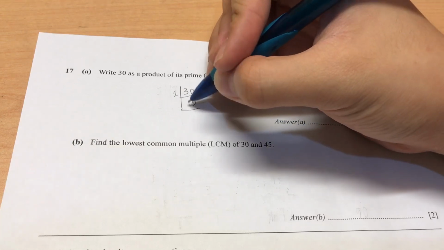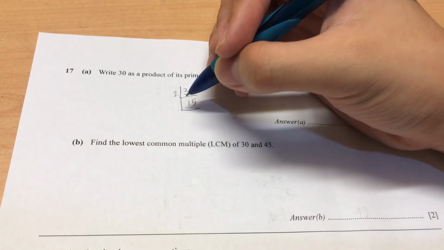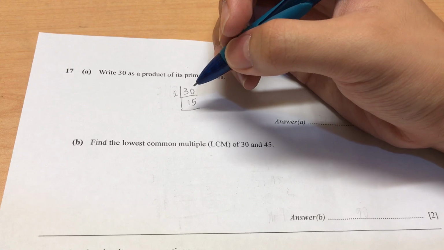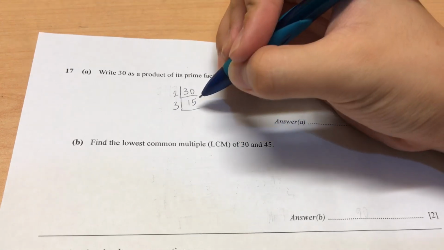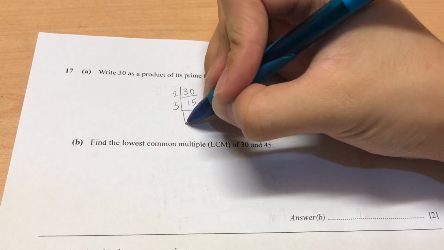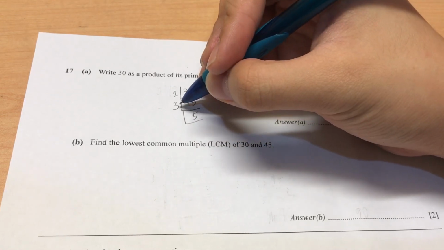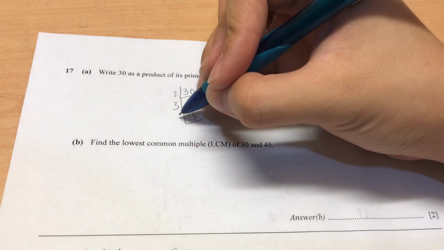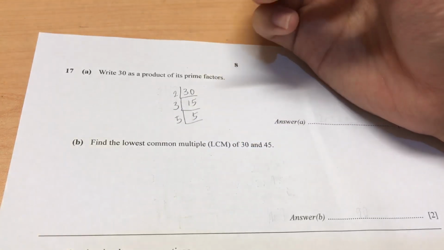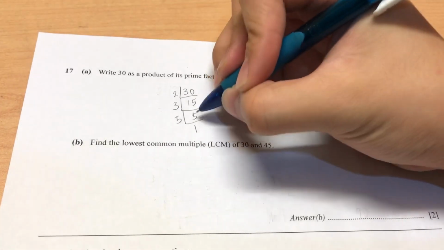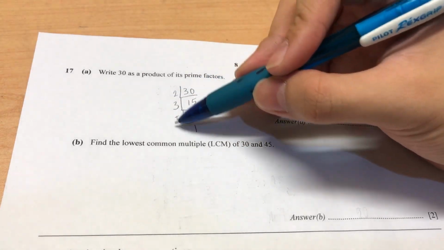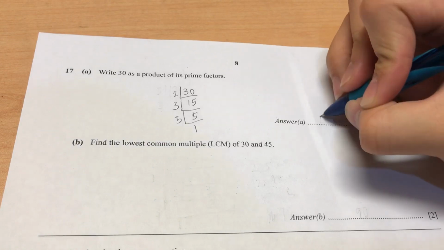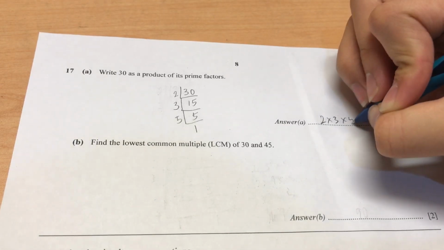Over here, 15 cannot be divided by 2 as it will give a decimal number. We want just integer. So divide by 3, we'll get 5. 5 cannot divide by 3, otherwise we'll get decimals. So we use 5 because 5 is also a prime number, which 5 divided by 5 you get 1. So the prime factors we'll look at here is 2 times 3 times 5.